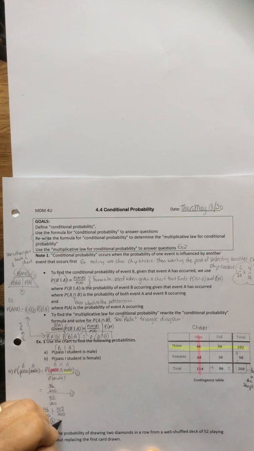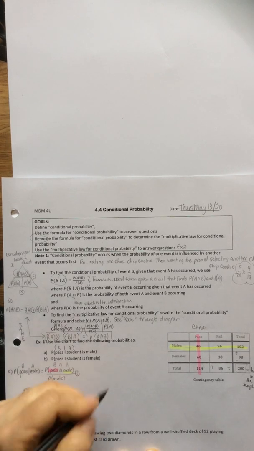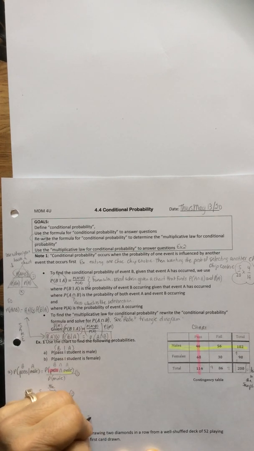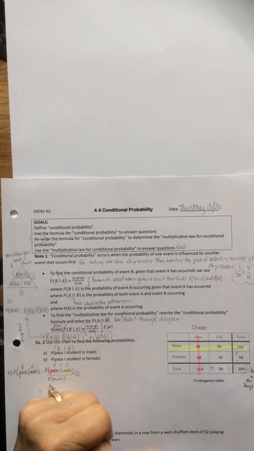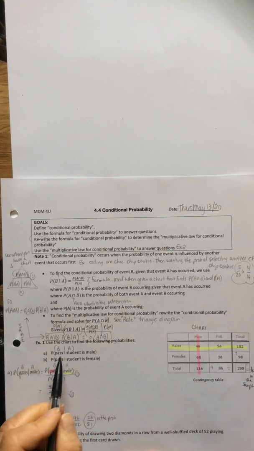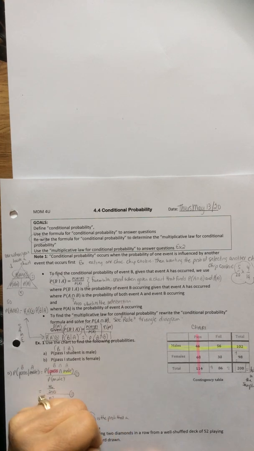You flip the fraction. I'm trying to speed up here because I don't want to run out of video space. So that becomes 46 out of 102, and I think that's divisible, both of them, by 4. Nope. Only divisible by 2. So 23 over 51. So that's the probability that a male is passing.